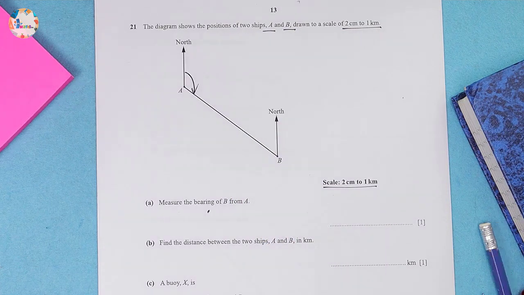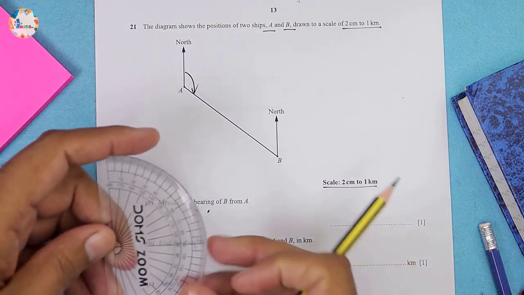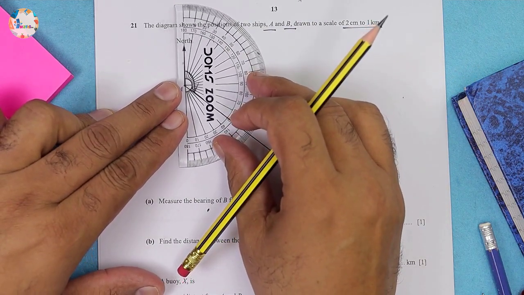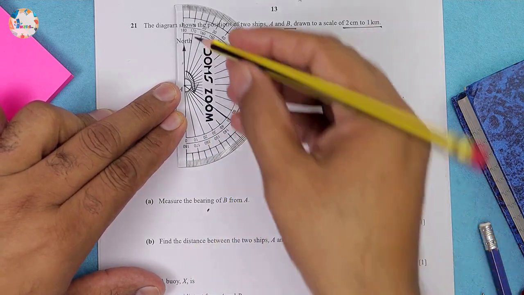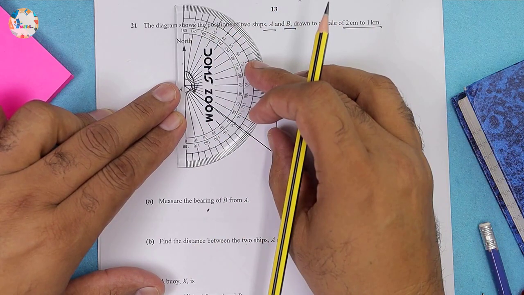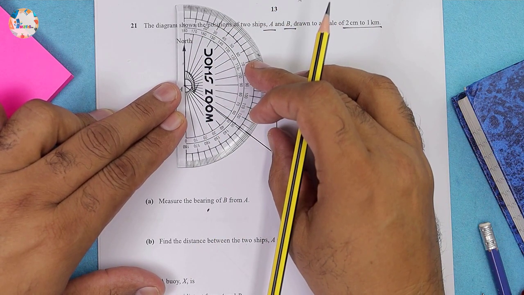So to measure this angle, we can put the protractor over here, and we can adjust the 0 line with this north line, and we will be checking over here.